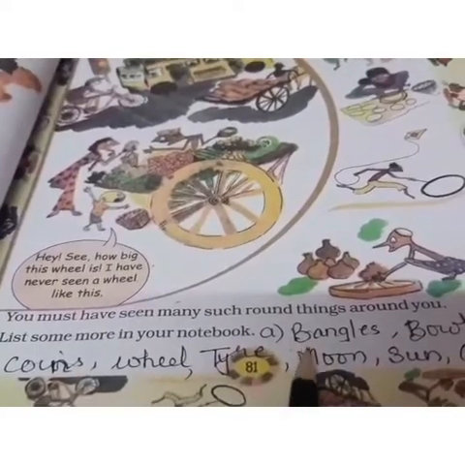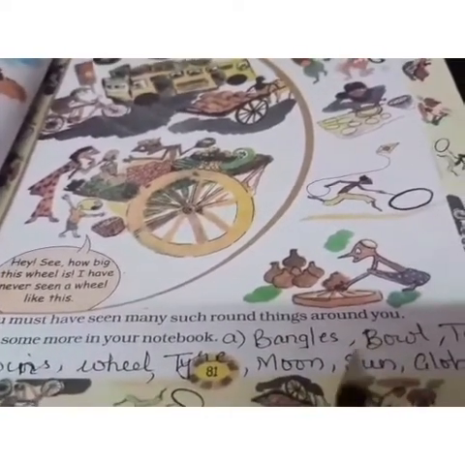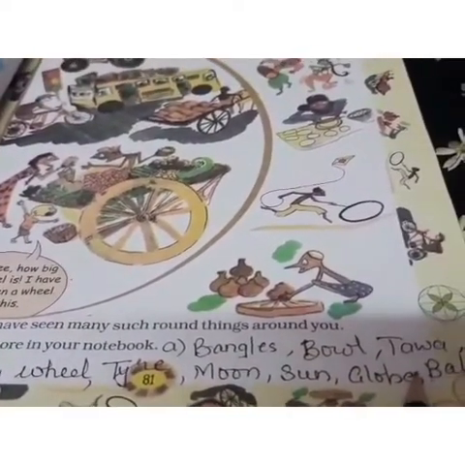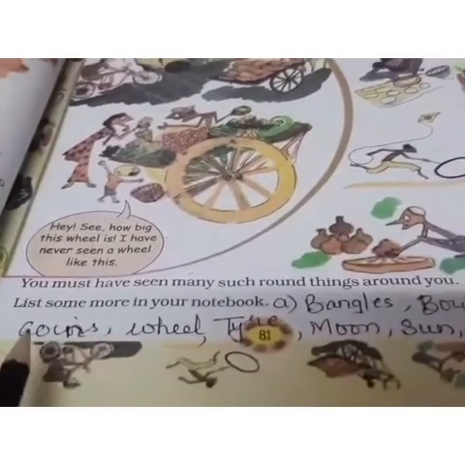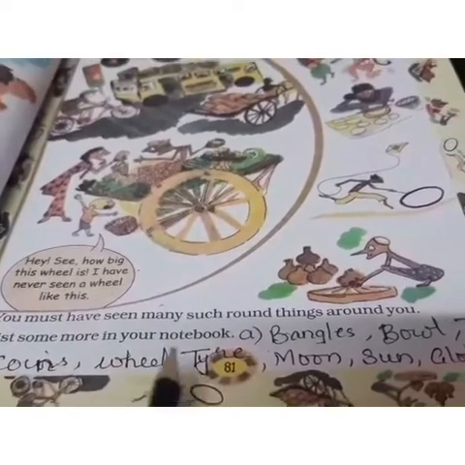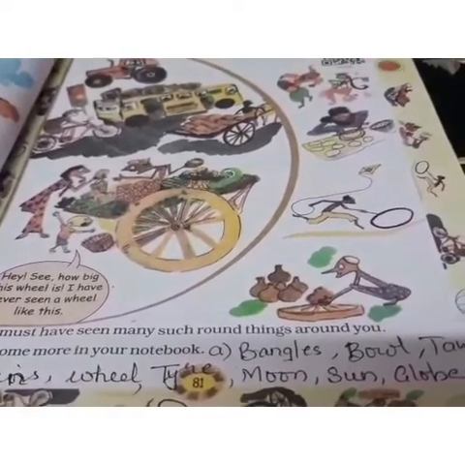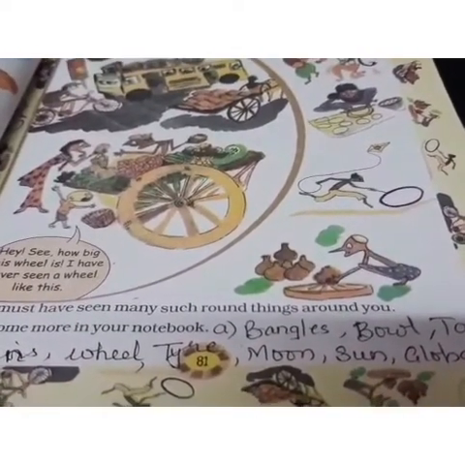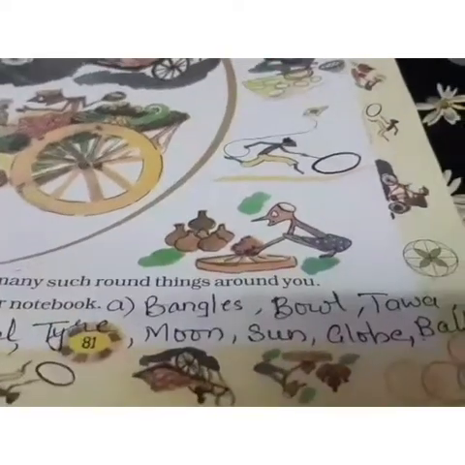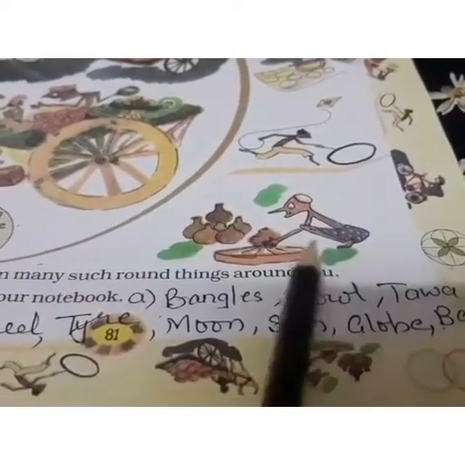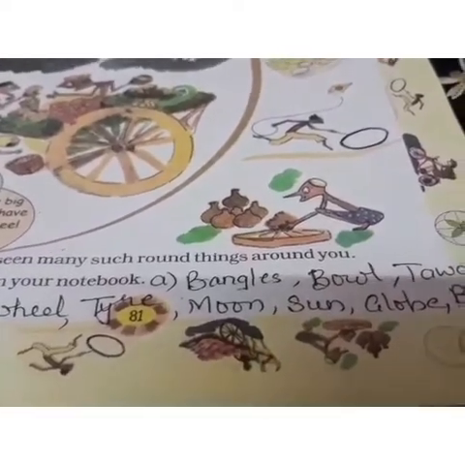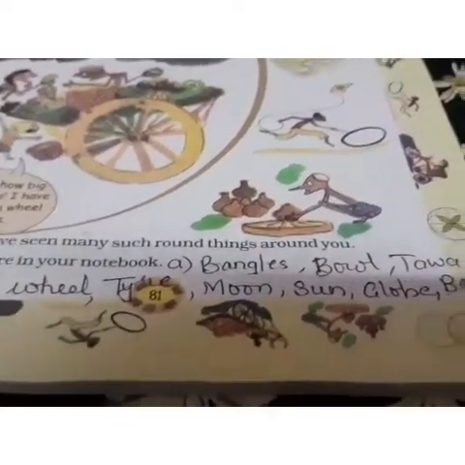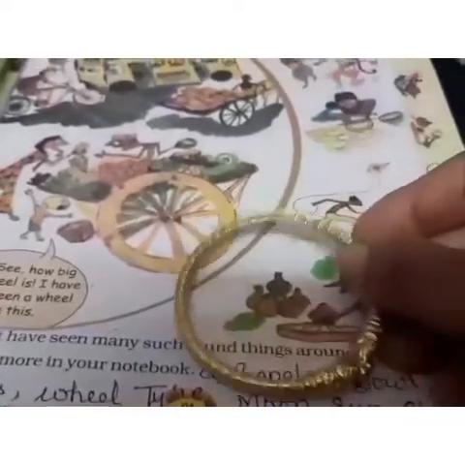जैसे कि बैंगल्स होते हैं which are round in shape, then ball होता है, then कॉइन्स होते हैं, व्हील्स होते हैं, टायर होते हैं, मून होते हैं, सन होता है, ग्लोब होता है. ये सारी चीज़ें राउंड होती हैं. Also there, which is round in shape, जिस पे रोटी सेकी जाती है वो भी राउंड होता है. बाउल होता है, बैंगल्स. I can show you one of the bangles that I have. This is the bangle which is round in shape.